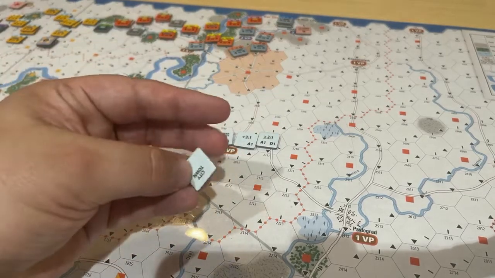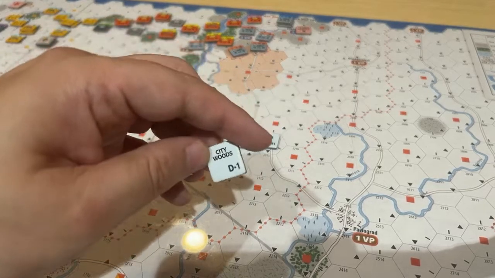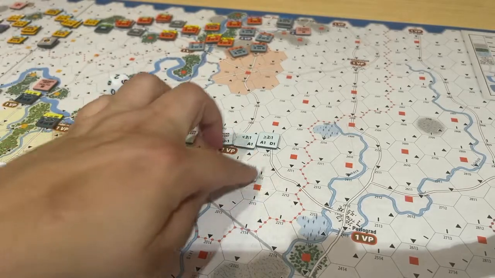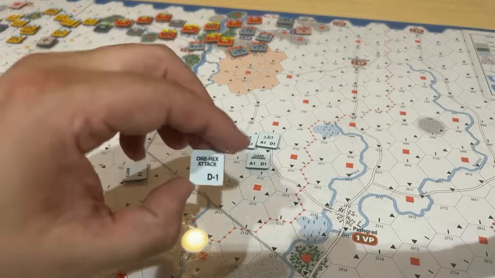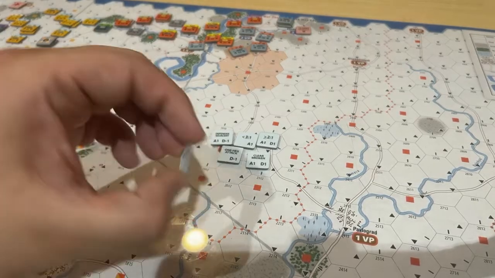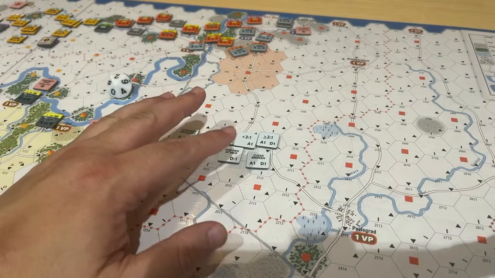This is not clear. It's not city or town, so that's out. It's not city or woods. It is clear or broken, so that's in. It is still a 1 hex attack. And we got clear and woods, so that's out. So now this is the outcome.